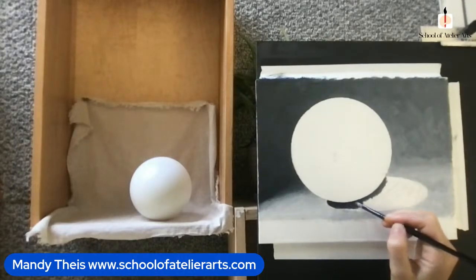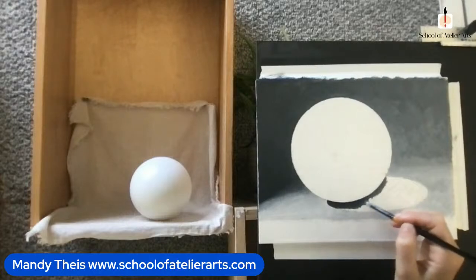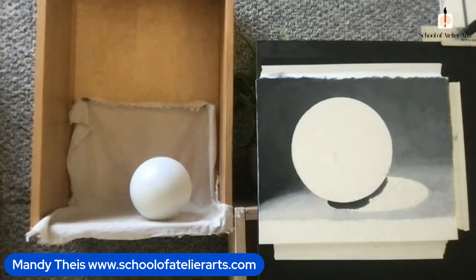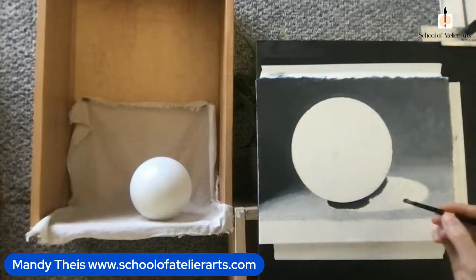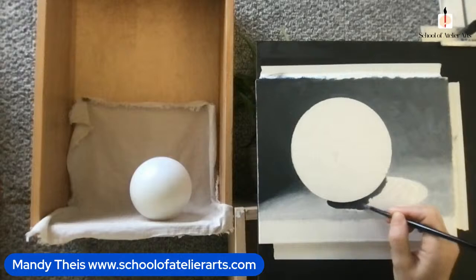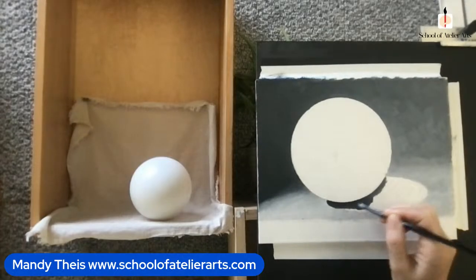I also want to point out, make sure you're using enough paint on your brush to actually cover the canvas. You don't want these little white specks coming through your canvas. That messes with your ability to see the value and the color cleanly, because it's throwing in white into whatever it is that you've painted on top.